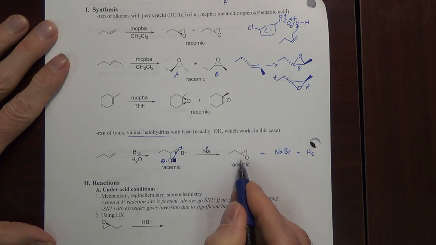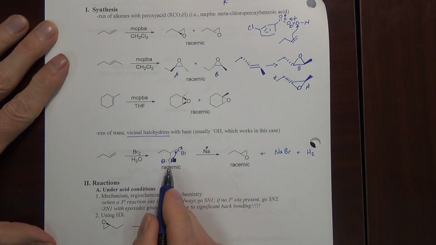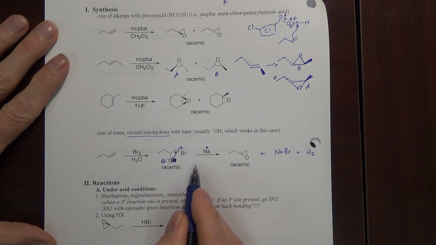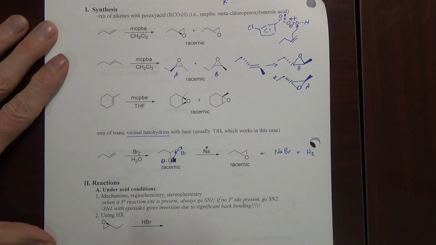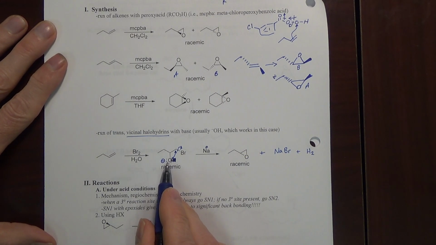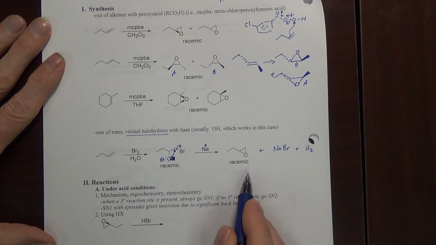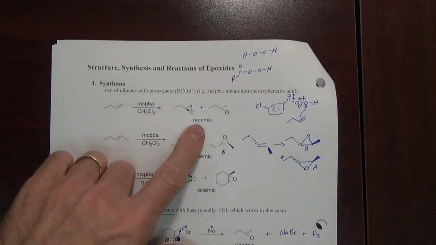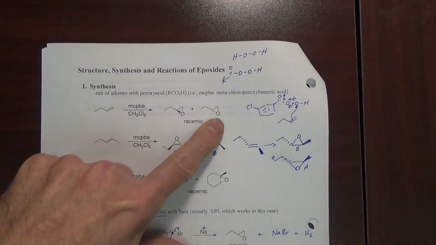But another way to make epoxides is from halohydrins, treating them with sodium metal or some type of strong base, strong enough to deprotonate the oxygen. Of course, the epoxide would be racemic. Racemic, the two enantiomers like shown above.